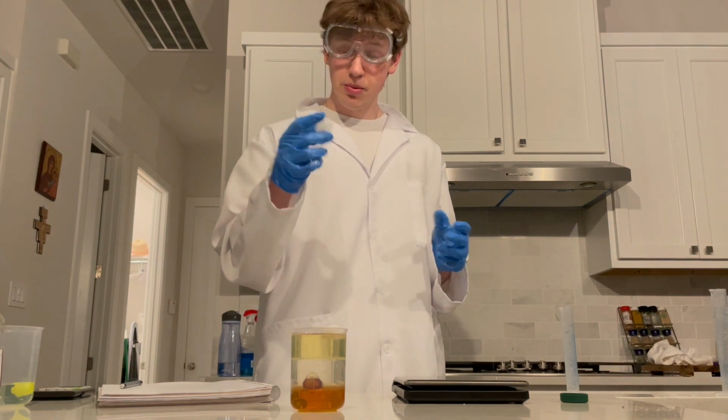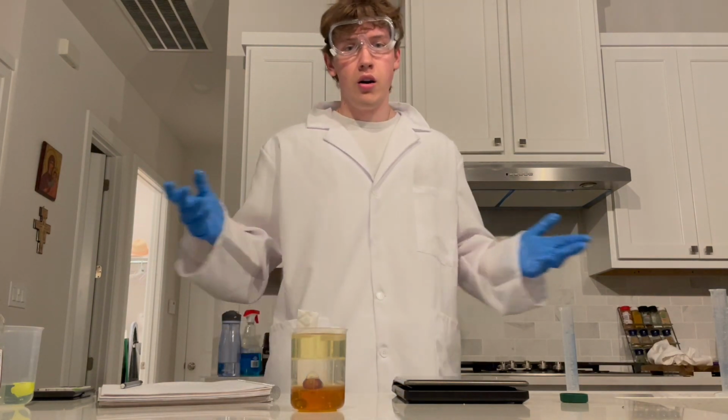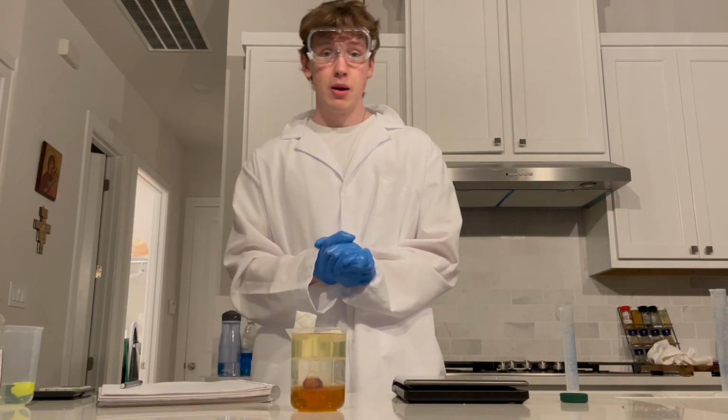Density is an intensive property. So no matter the size of the object you're putting in there, it will always float. So this is my presentation over density.